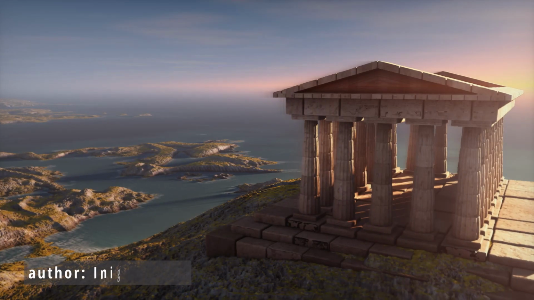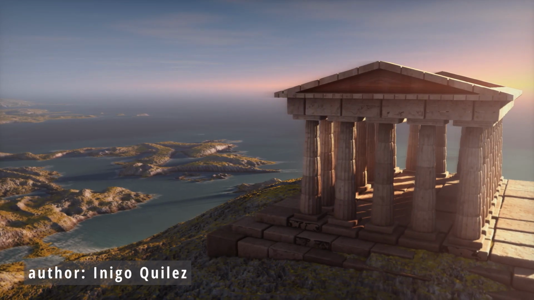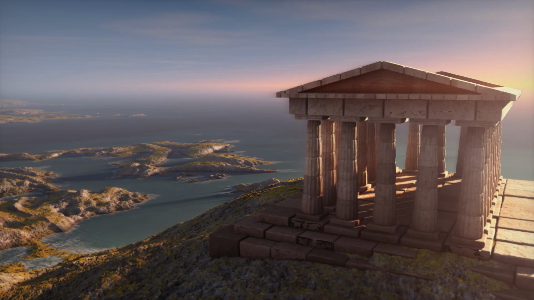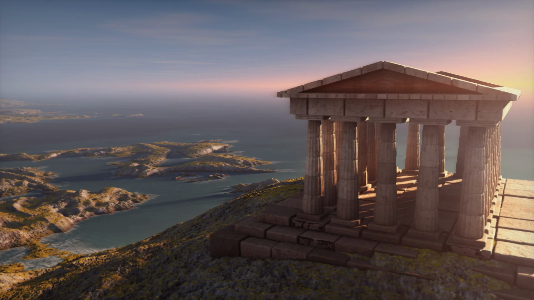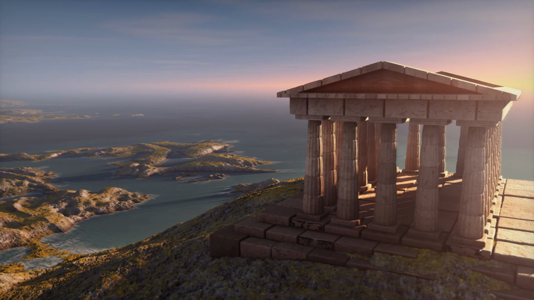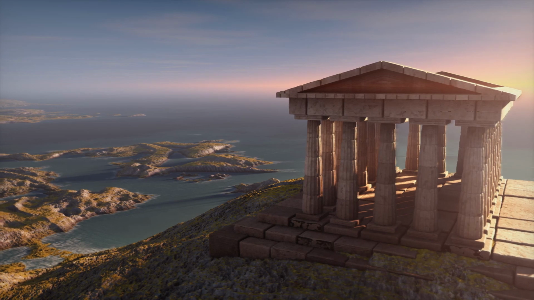And here is an even more advanced example by Inigo Quiles, in which both the landscape behind the temple and also the temple itself, which you see on the screen, are completely generated using shaders.